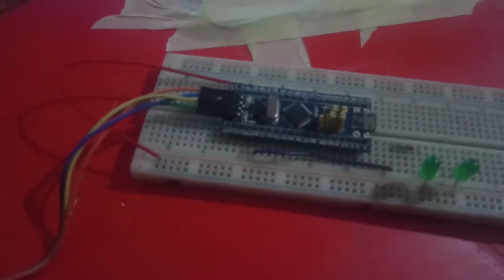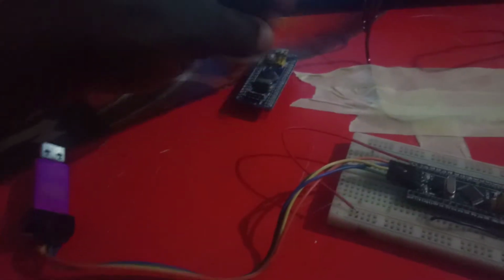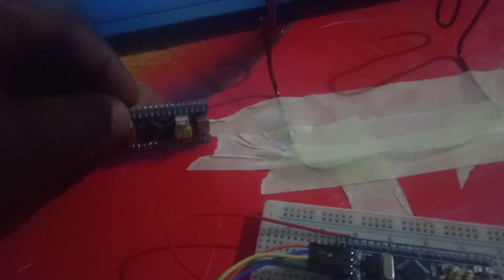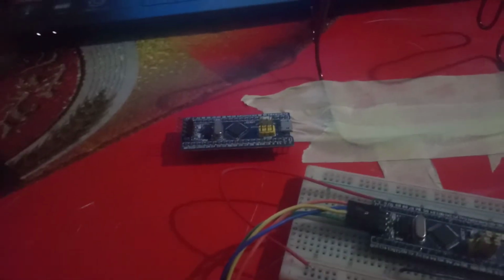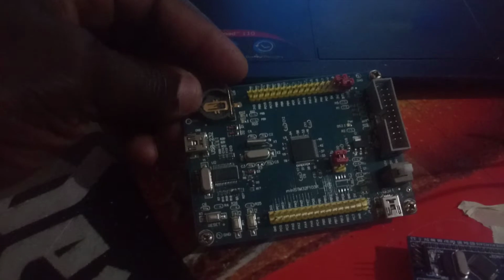Remember I told us that we need any board, whether it's a 103 or 407. We have different versions that are available that you can buy. This is the mini board I had before. This is a 103 version. This is still 103. I've wired the 103 with my programmer. It's actually an XT link.